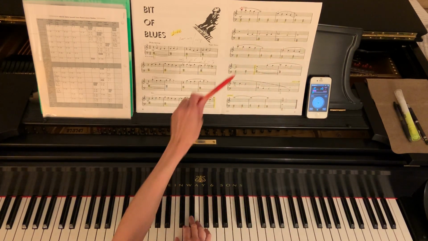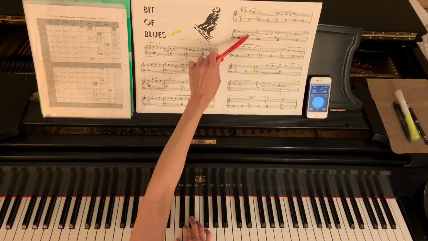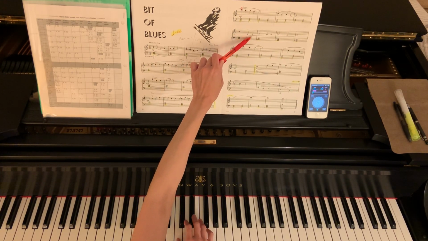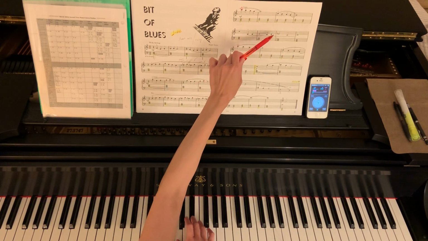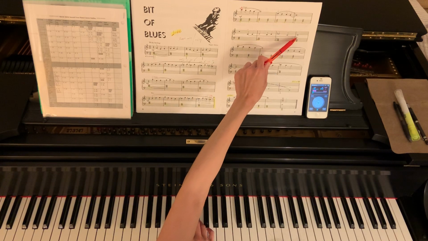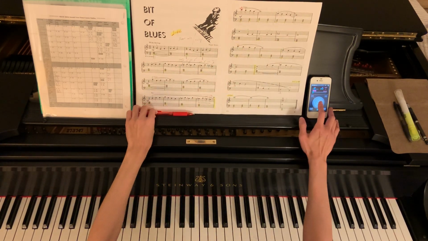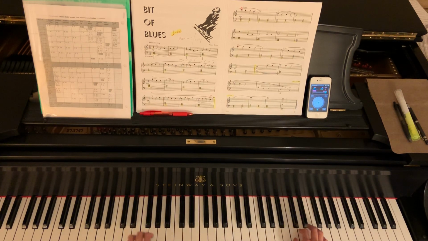Here's the right hand. Again, quarter notes, we need to swing the beat. C, C, D, C, D, E flat, C, D. Let me play this part for you one more last time.